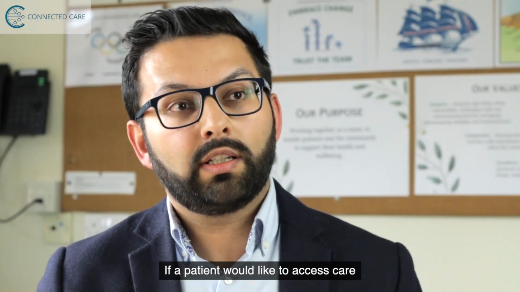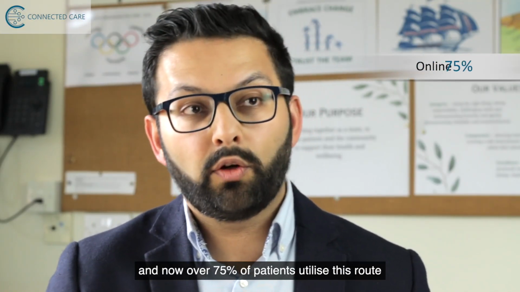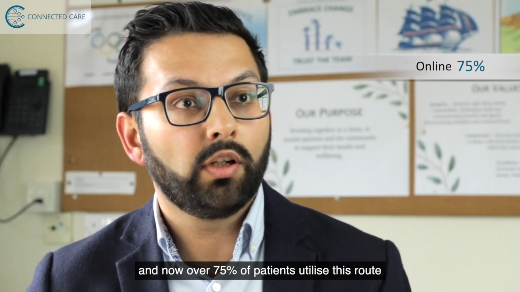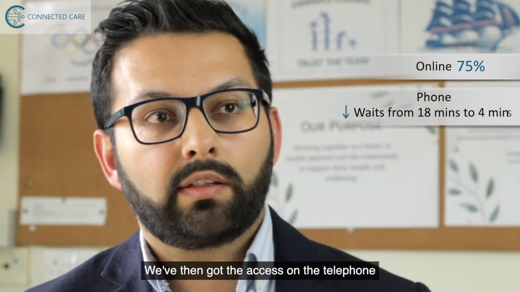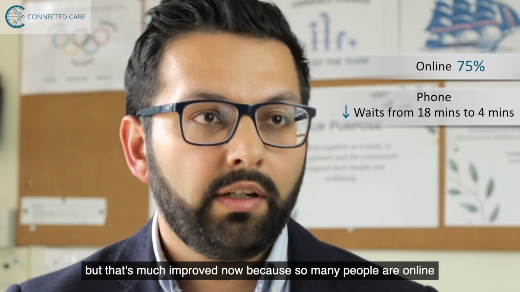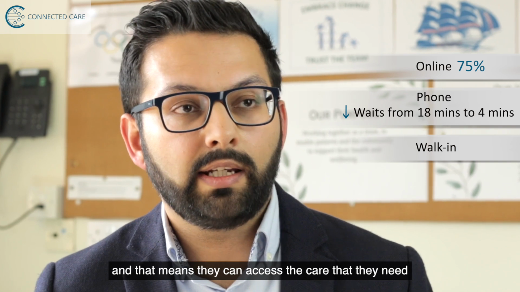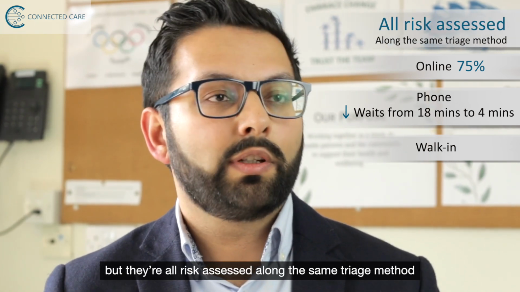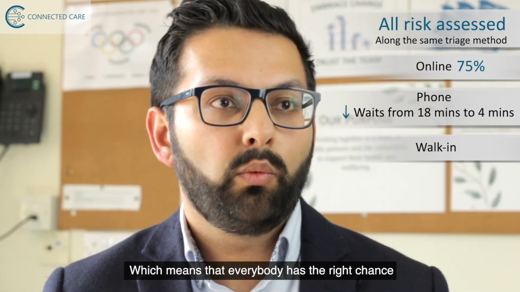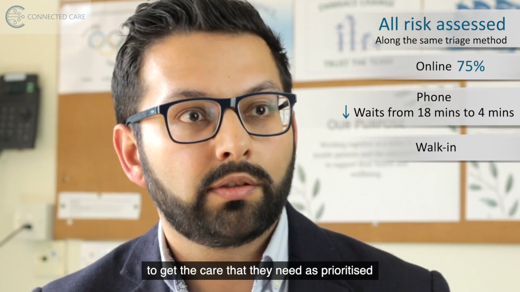If a patient would like to access care, they can do that in 3 ways. The first is the online route, and now over 75% of patients utilise this route. We've then got the access on the telephone, but that's much improved now because so many people are online. Patients can also just walk in, and that means that they can access the care that they need, but they're all risk assessed along the same triage method, which means that everybody has the right chance to get the care that they need and it's prioritised.